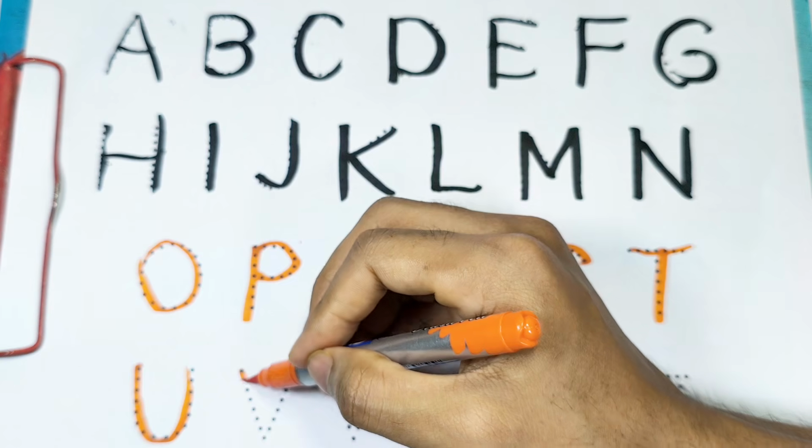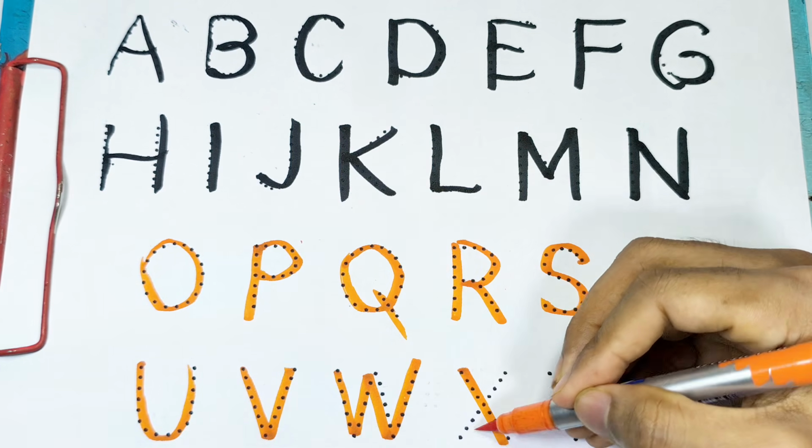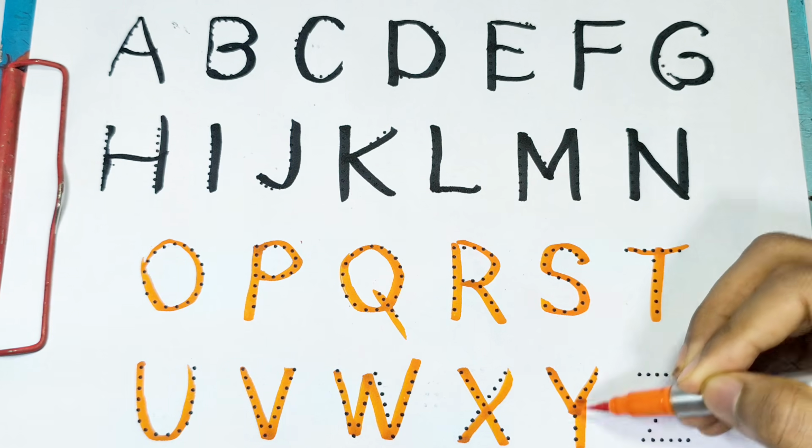U for umbrella. V. The next one is W. X. Y. The last one is Z.